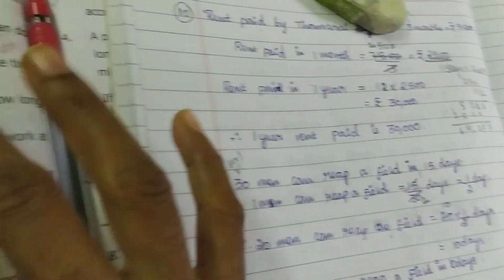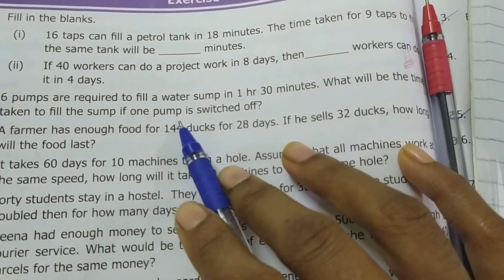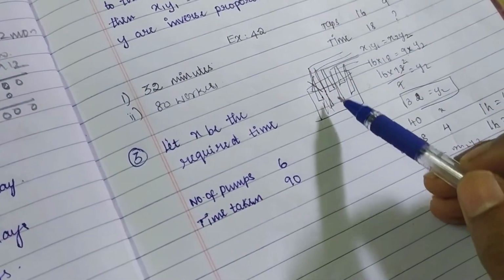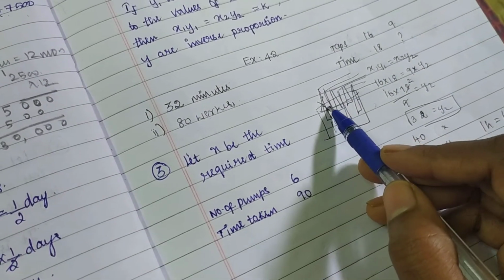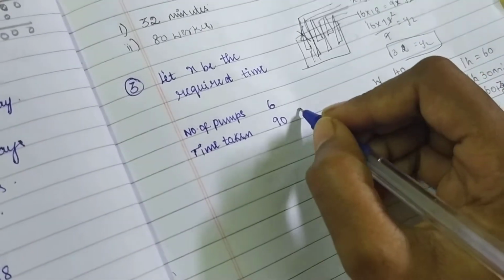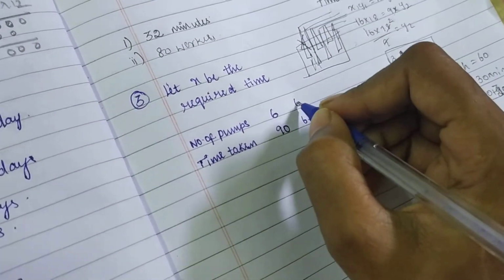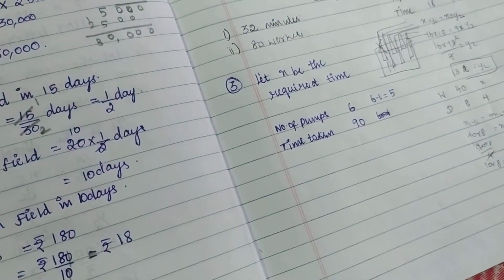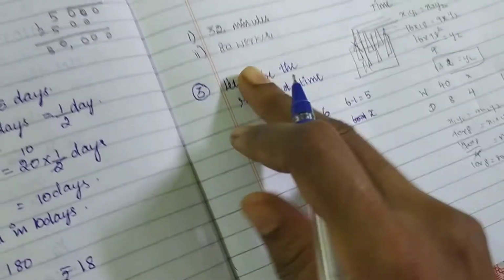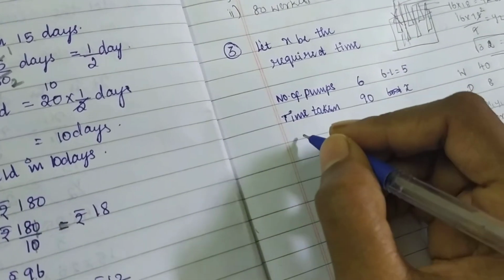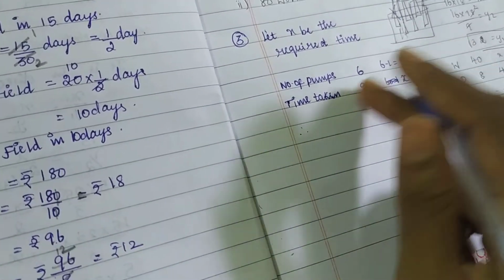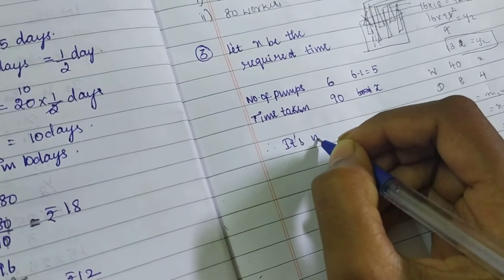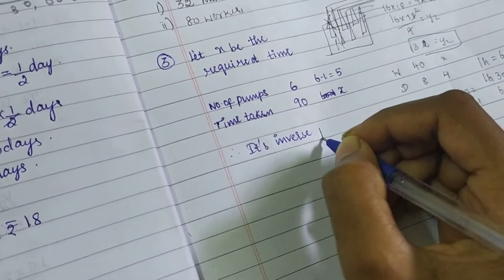Then what they are asking: what will be the time taken to fill the sump? I already told one pump is switched off. So one is cut. How many pumps are you having? 1, 2, 3, 4, 5. So 6 minus 1, that is 5 pumps, right? So how much time taken? I don't know. So that is my x. The required time only you are going to find out. Therefore, it is inverse proportion.